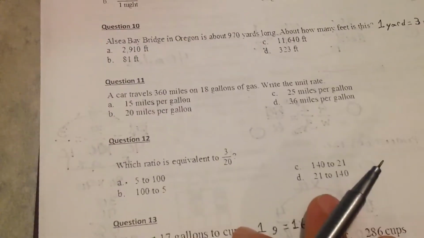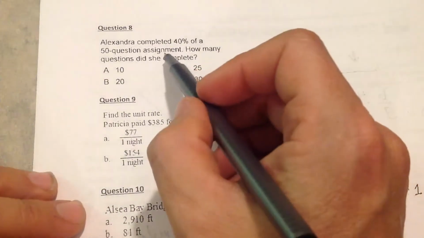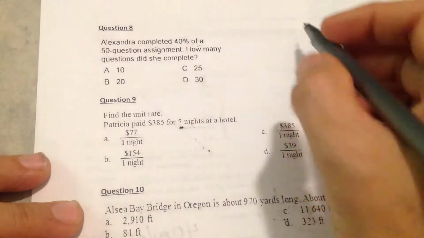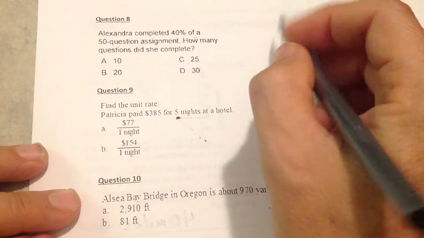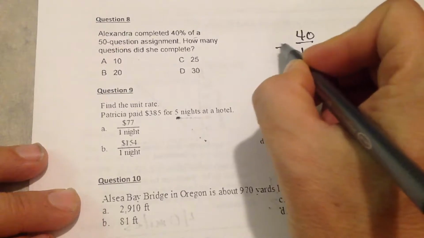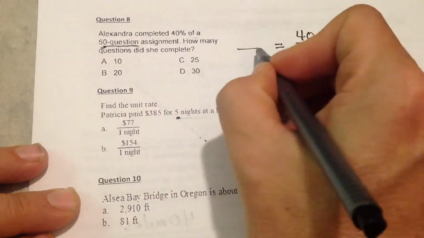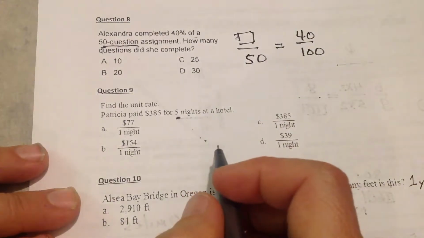Number 8. Number 8 says, Alexandra completed 40% of a 50-question assignment. So, how many questions did she complete? She completed 40%, 40 over 100. The total assignment was 50 questions. How many did she complete?